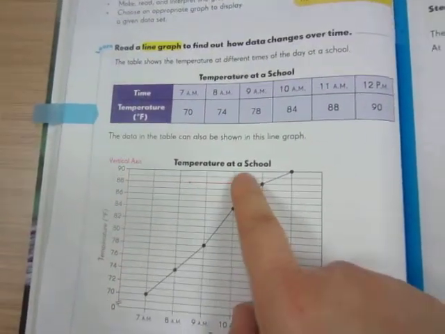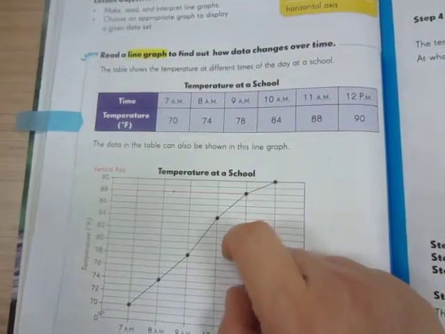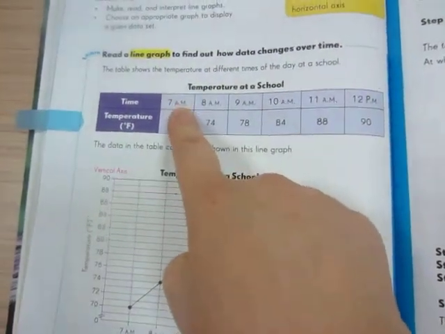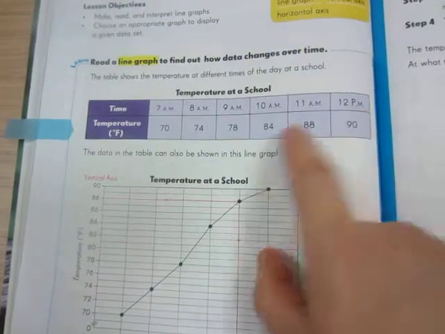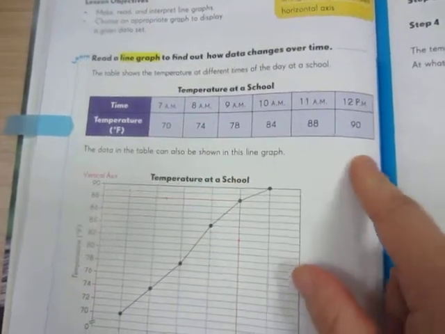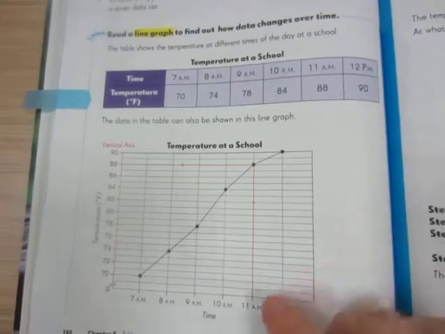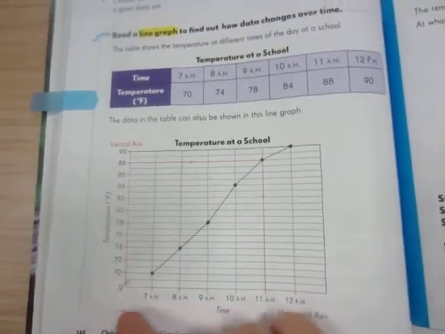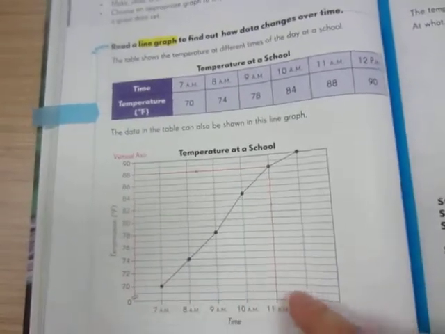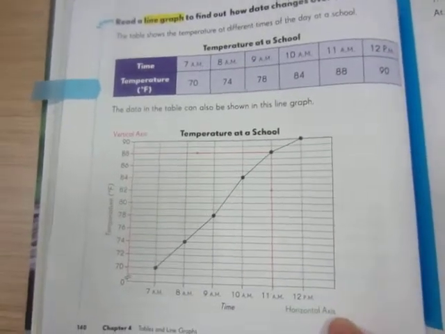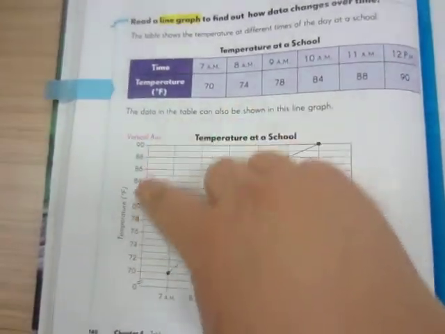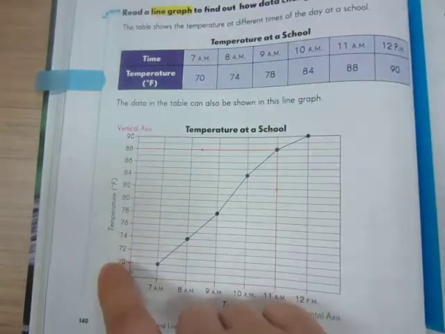Here is temperature at a school. So the time from 7 o'clock until 12, and then the temperature changes. So to show changes over time, the best graph is line graph. Take a look at here. The horizontal axis is for the time and the vertical axis is for the temperature.